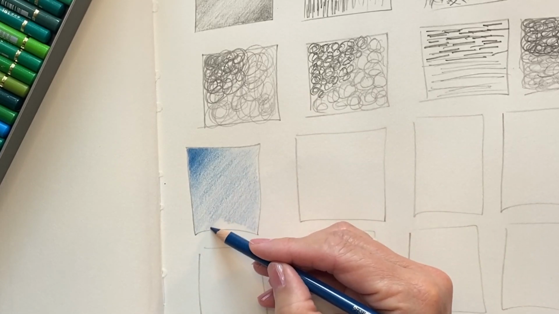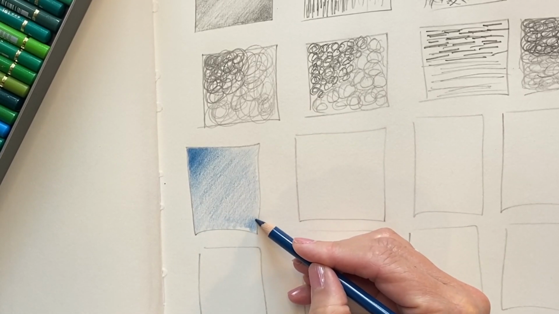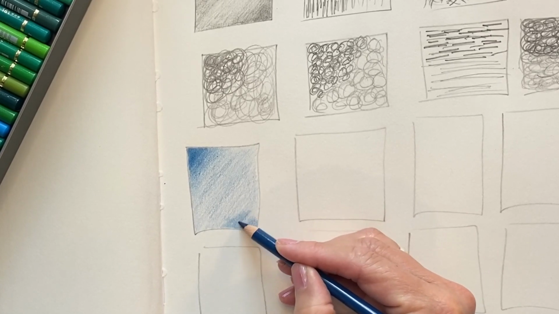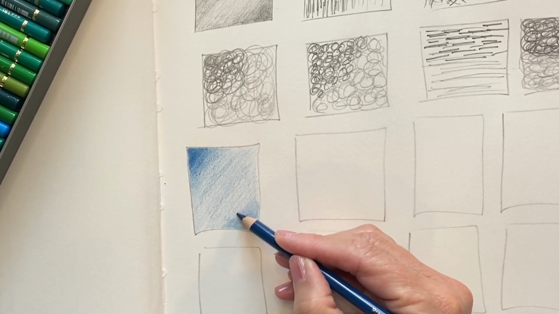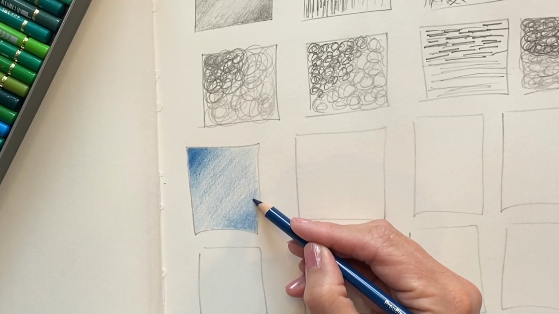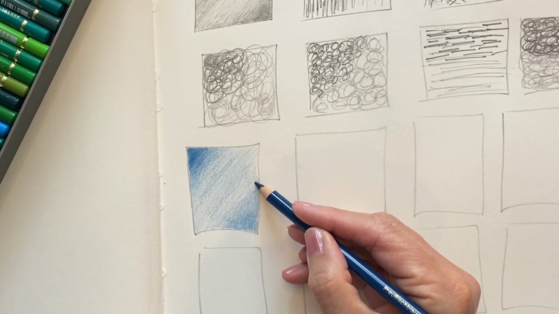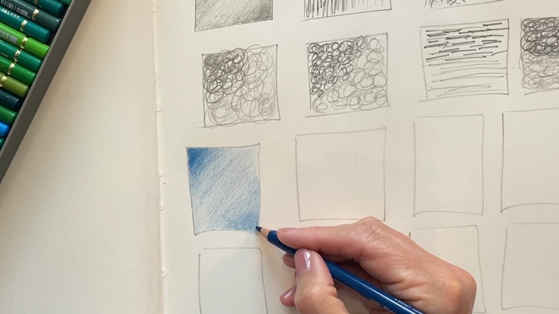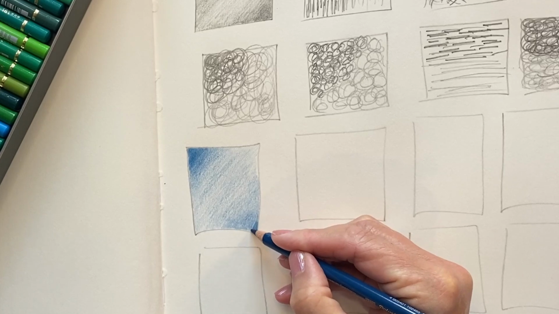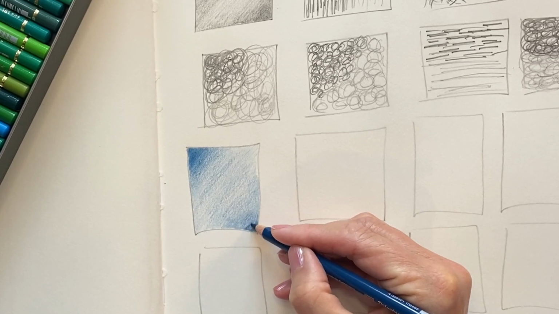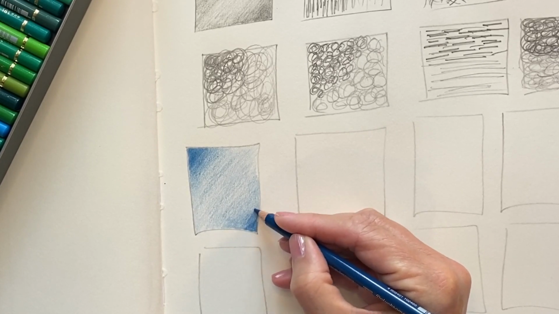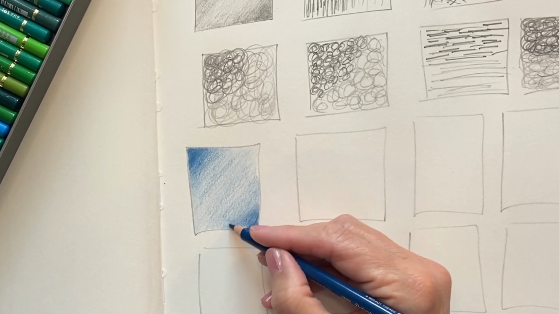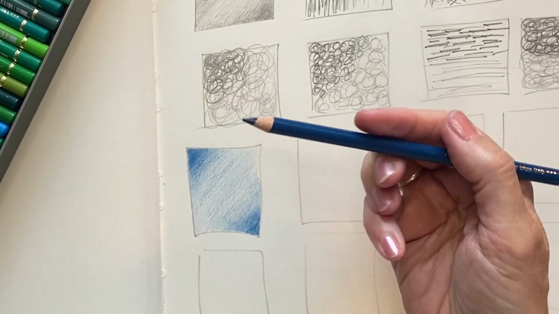And then in that corner, using the flat edge of my pencil to begin with, as I come up to there, and then as I go into the corner, getting the point, adding a bit of pressure to create that tone. So that is using just one pencil.